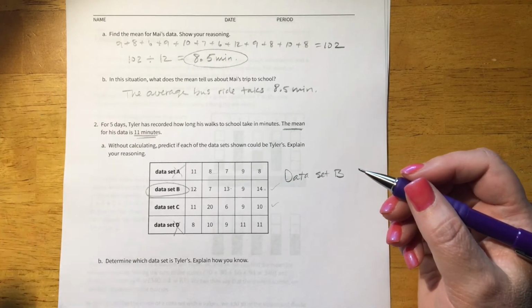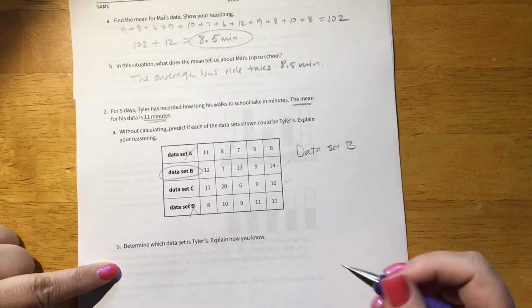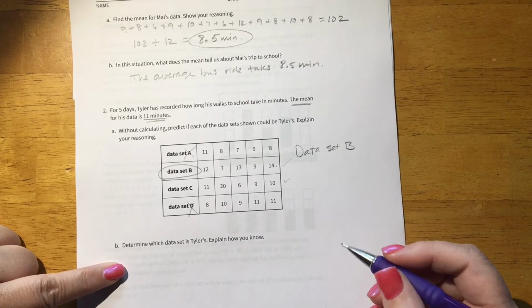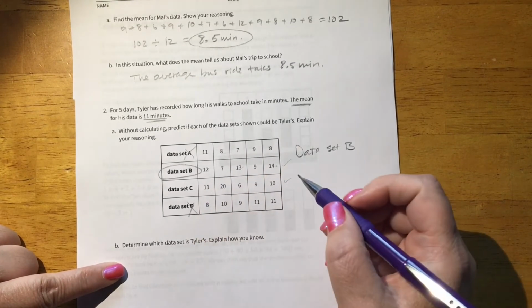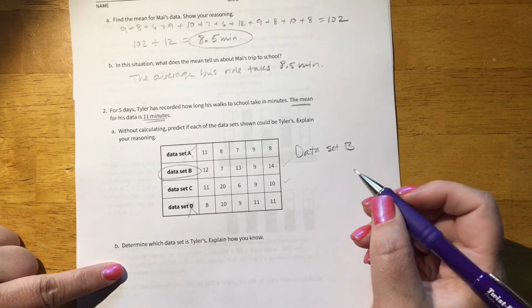Alrighty. Exactly. So we've made our prediction. Now in part B, it asks us to actually determine which one is Tyler's set. So let's see if I was right. I kind of cheated, didn't I? And actually added them up. But that's the way to figure this out.